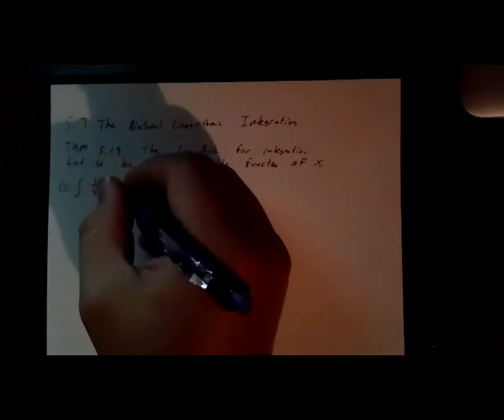So the rule number one is the integral of 1 over x dx is equal to ln of x plus c. Number two, integration of 1 over u du is also ln u plus c.